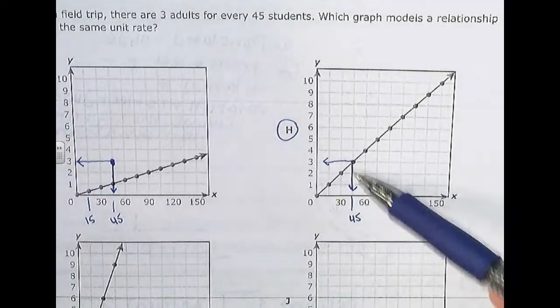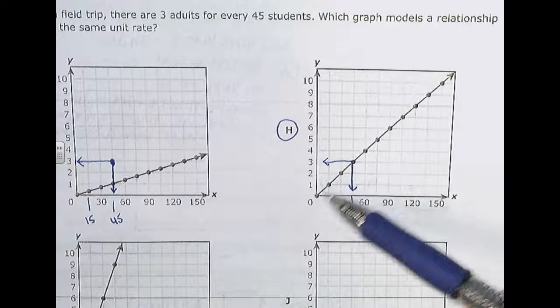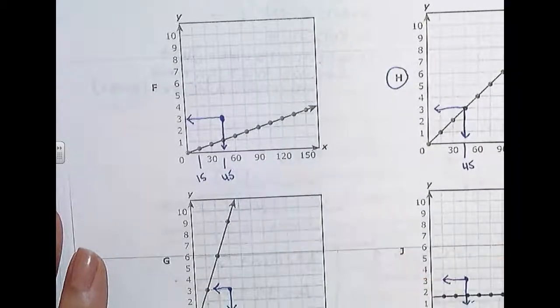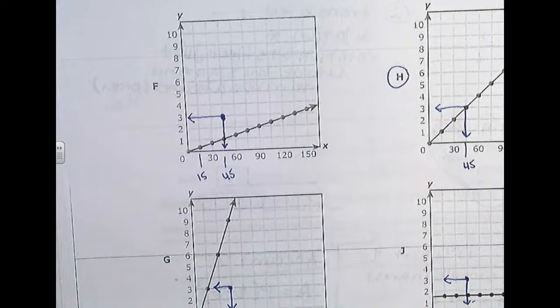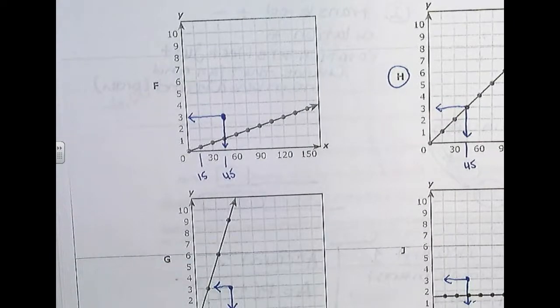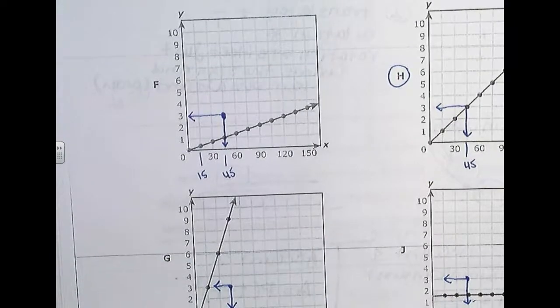What about up here? I put 3 and 45. Here's the dot. It's on the line at least. What about over here? 3, 45. It's not on the line, so it's not going to work. How about answer H? If you would plot your points and logically think through this and talk to yourself, not out loud, it will make sense.